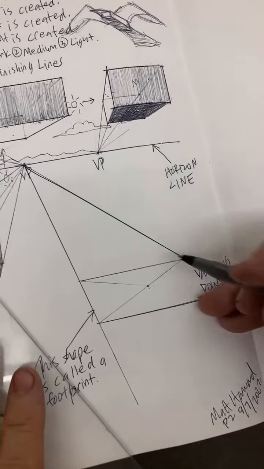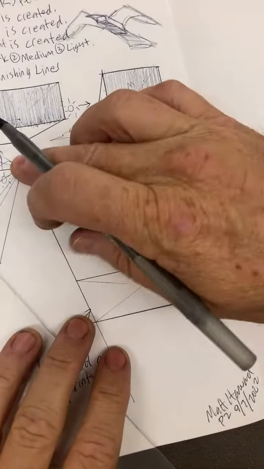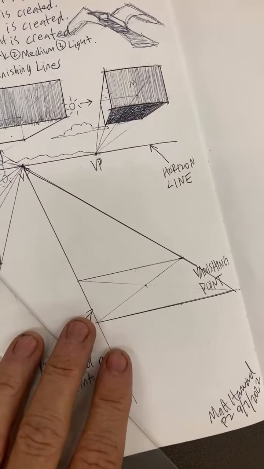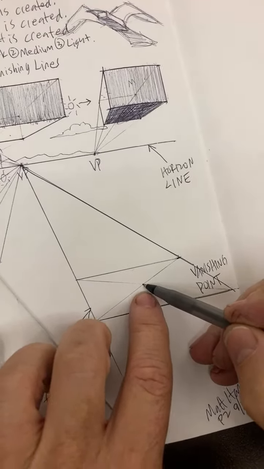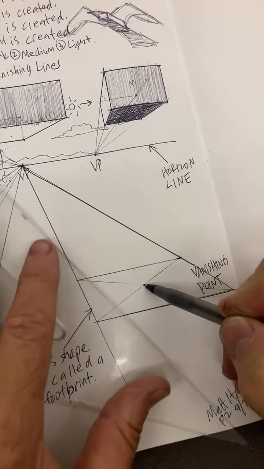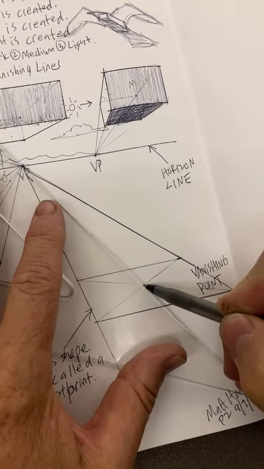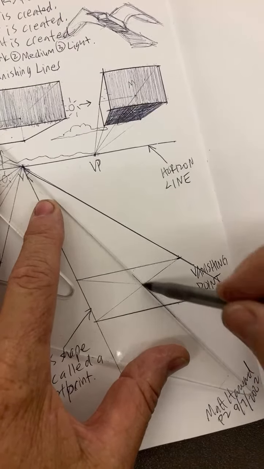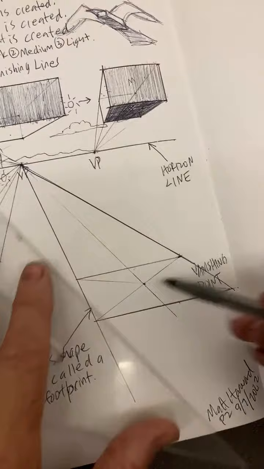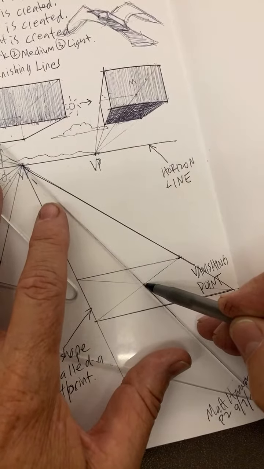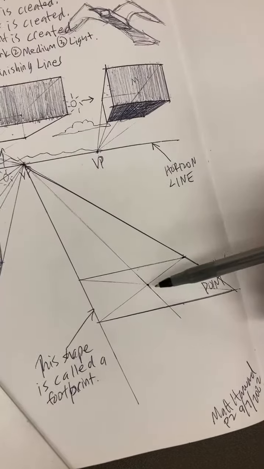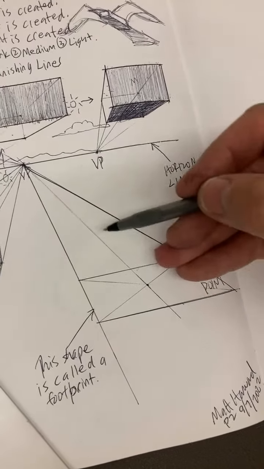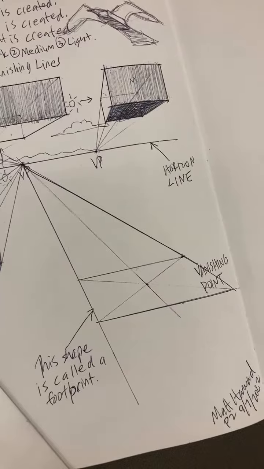Now, next thing I want to show you guys is how to measure back equally in perspective. Does anybody know this trick? Raise your hand. Okay, so put your pencil on that center point. Lightly draw a line going back to the vanishing point, okay? So this is how you find the next equidistant going back into space equidistantly.